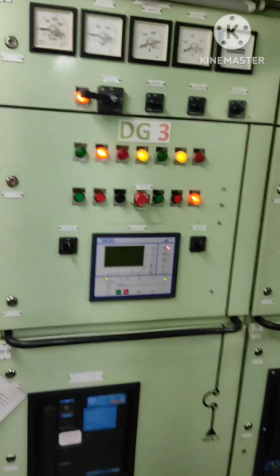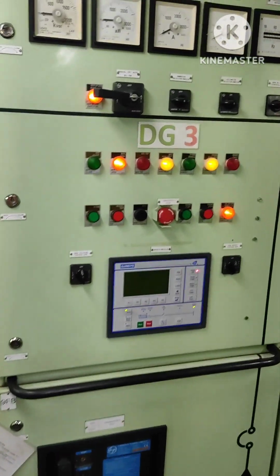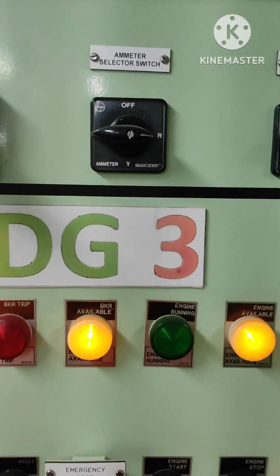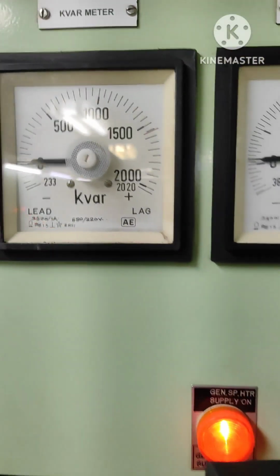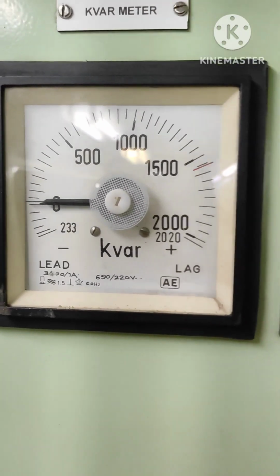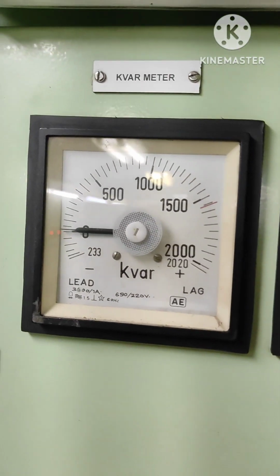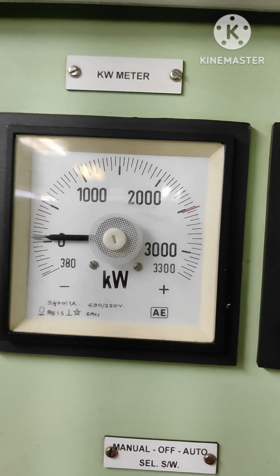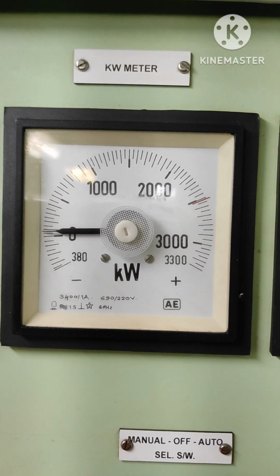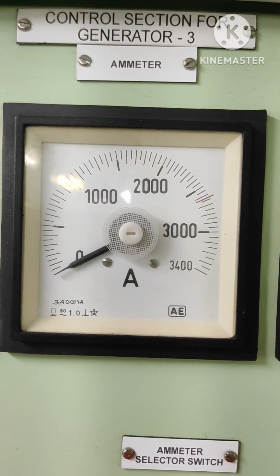So I'll show you any one panel of DG, and it is the same for all. The meters, switches and indicators will be the same. So I am showing you this for diesel generator number 3. This is the kVAR meter. That means the reactive power supplied by this generator will be shown here. This is the kilowatt meter. As you all know, the active power supplied by this generator will be shown here. This is the ammeter. The current supplied by this generator will be shown.